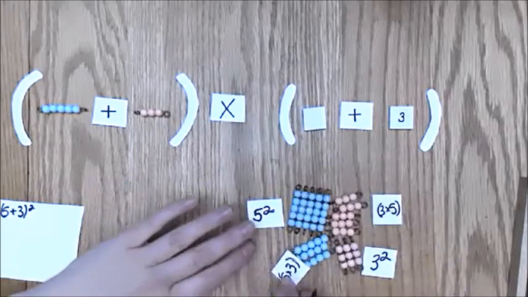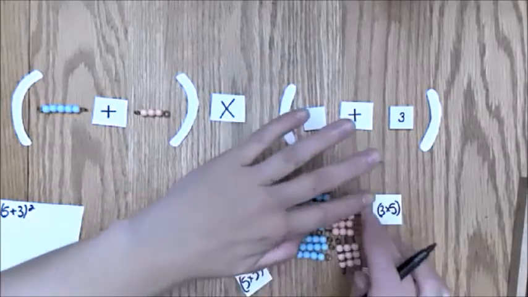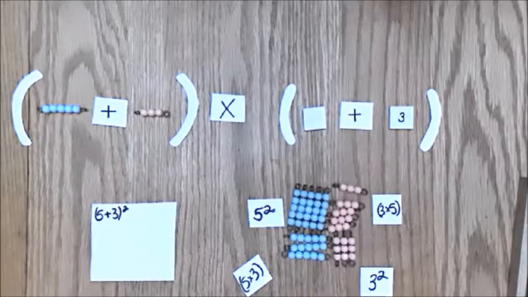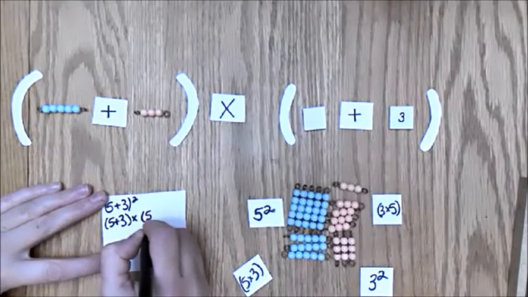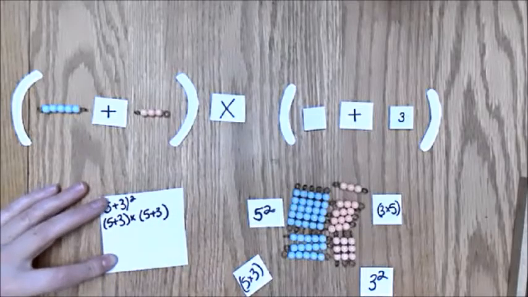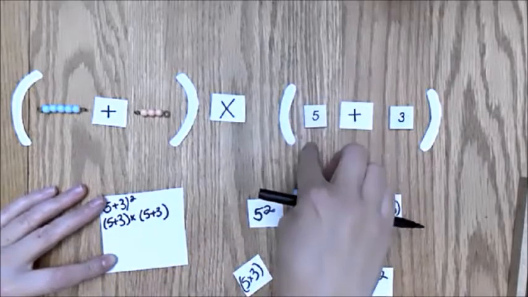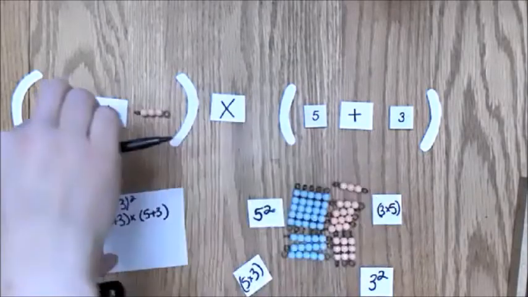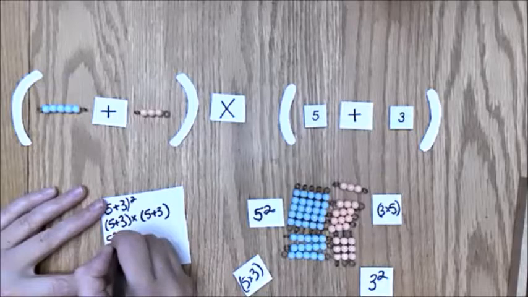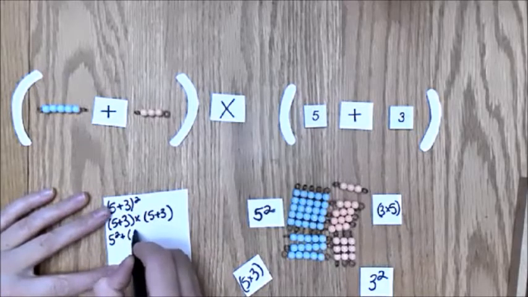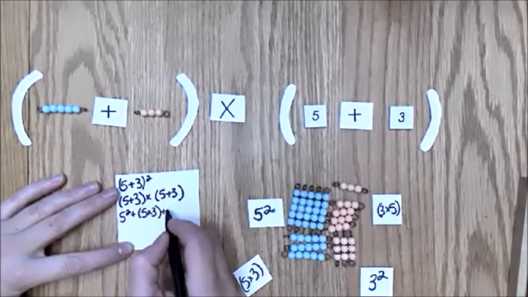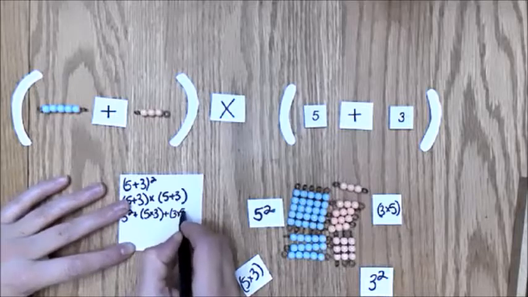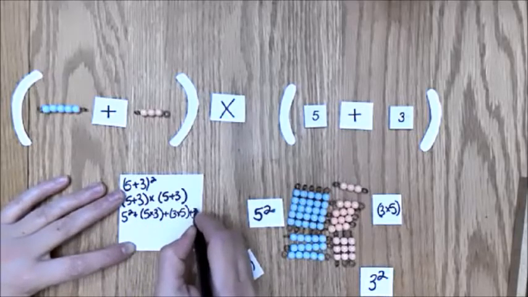I'm going to move that over so I can write here. We started with 5 plus 3 squared. When we split that out into the 2 equations, we ended up with 5 plus 3 times 5 plus 3. When we distributed or shared out our first term, which is the 5, we ended up with 5 squared, 5 times 5, plus 5 times 3. Then we distributed the 3, so we had 3 times 5. And we added 3 times 3, 3 squared.